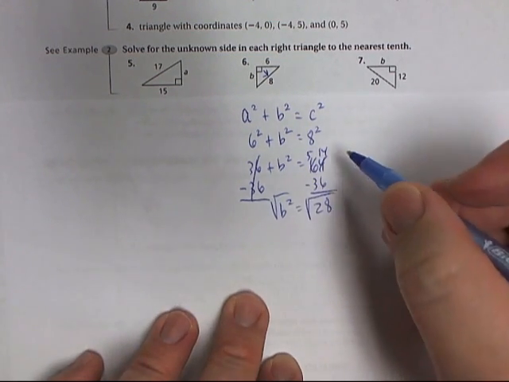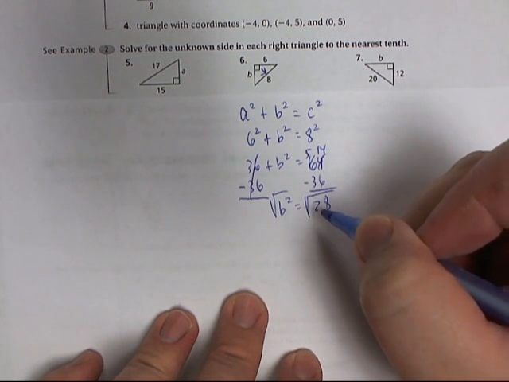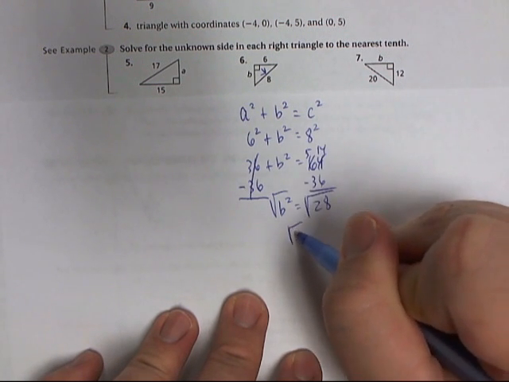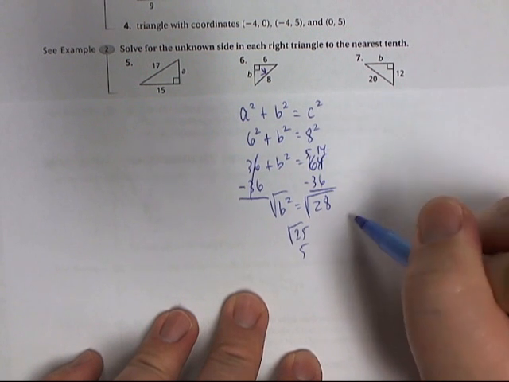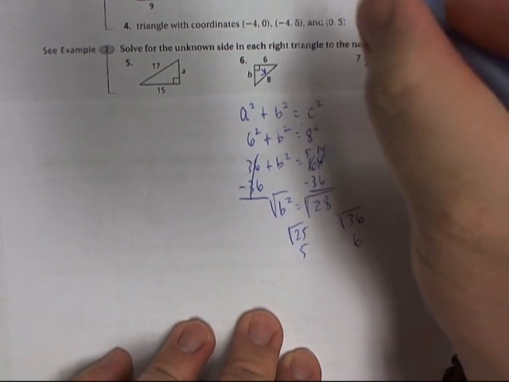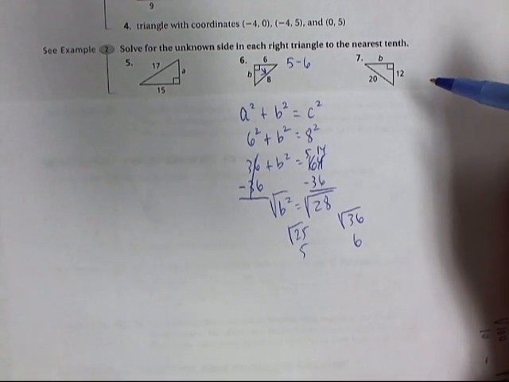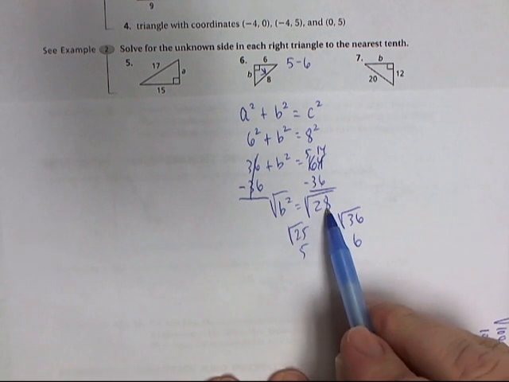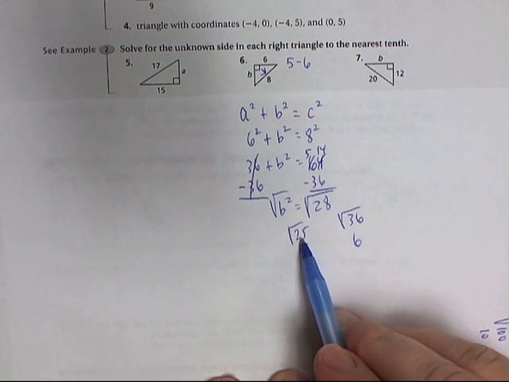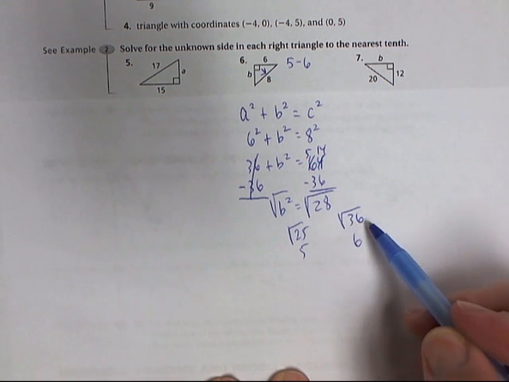So again, it's not a perfect square, but let's think of our perfect squares. So we have the square root of 25 is 5, and the square root of 36 is 6. So our answer is going to be between 5 and 6. Now, the square root of 28 is 3 away from 25 and 8 away from 36.